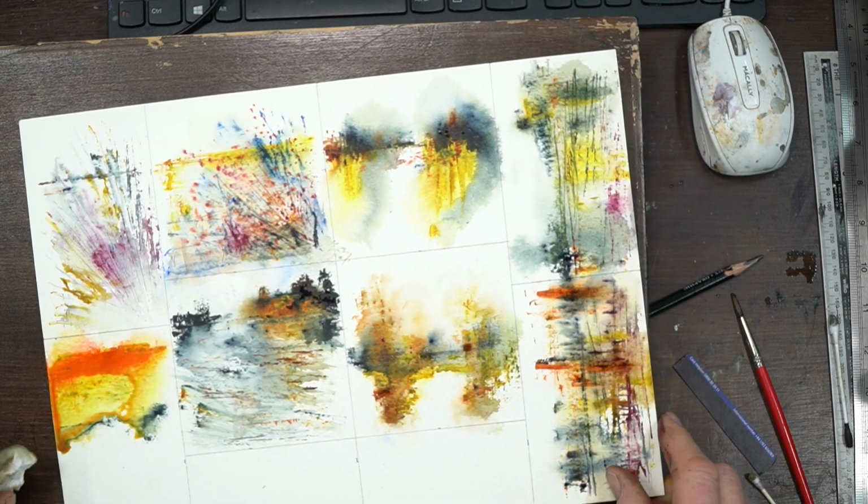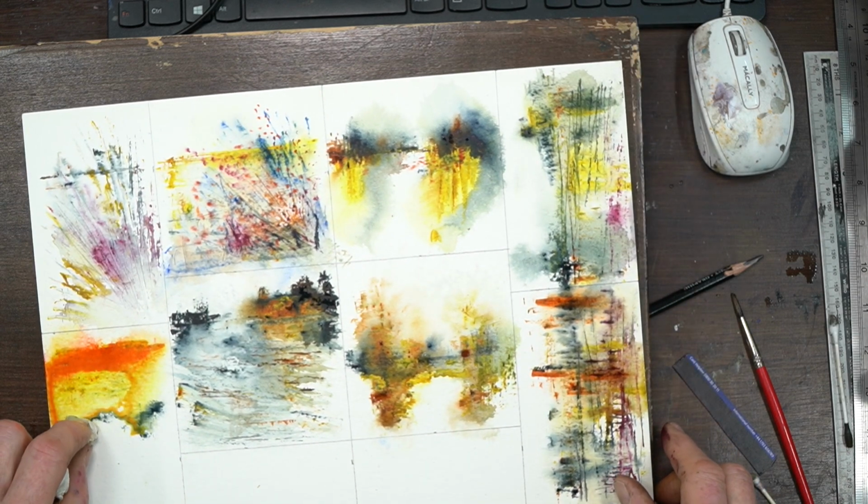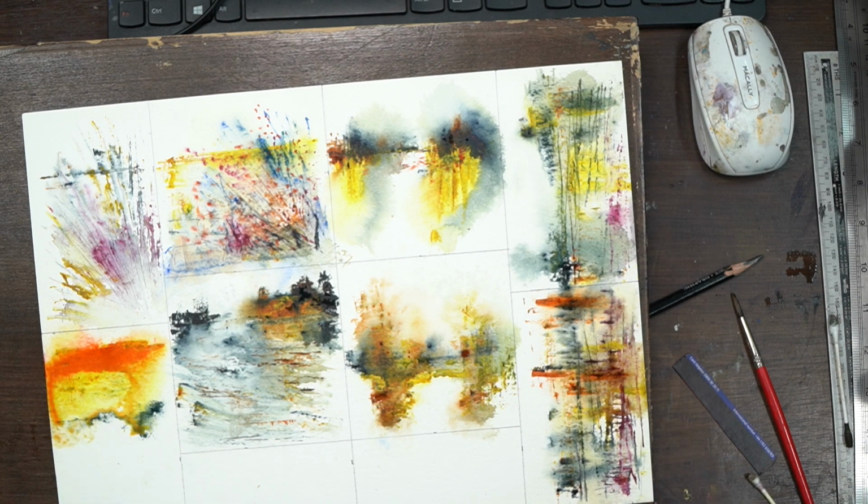Right there. Hopefully that won't disappear. If I touch it, it will, and it may still do. But hopefully it won't. Quite like that. Lift that up a little bit. Yes, okay, I'm happy with that.